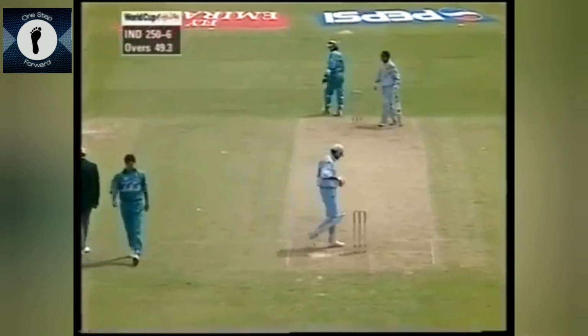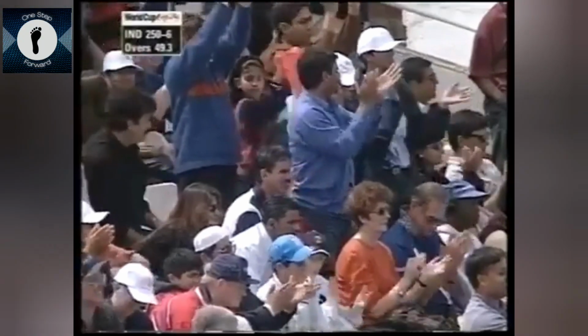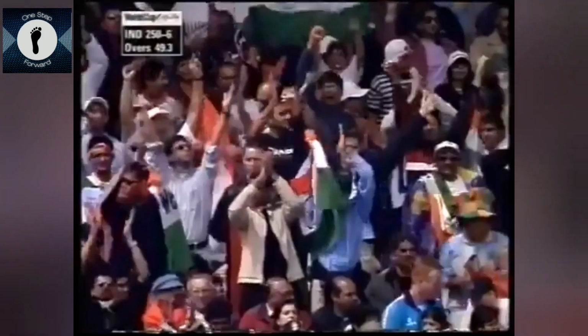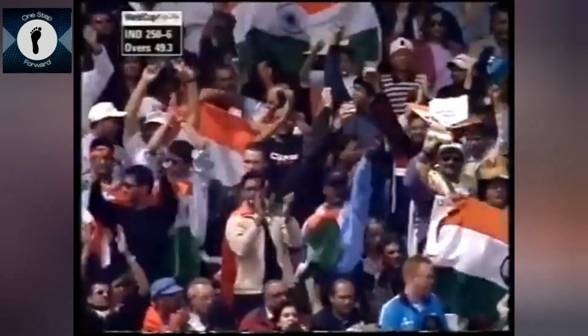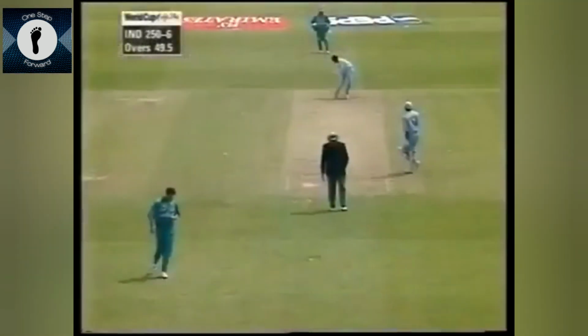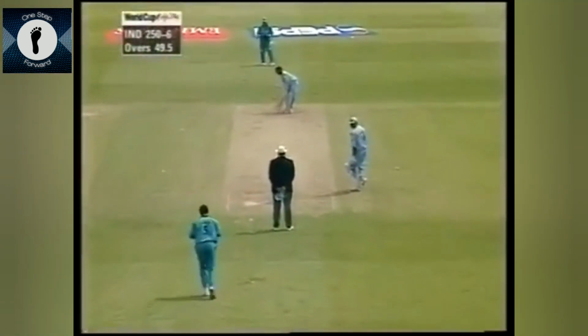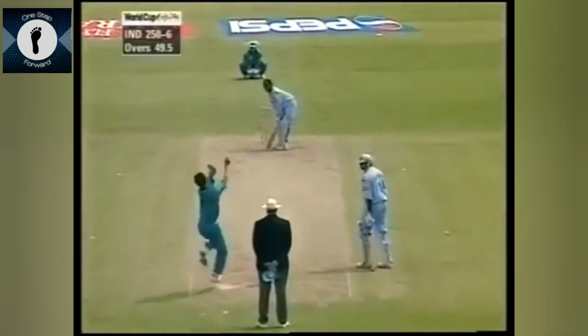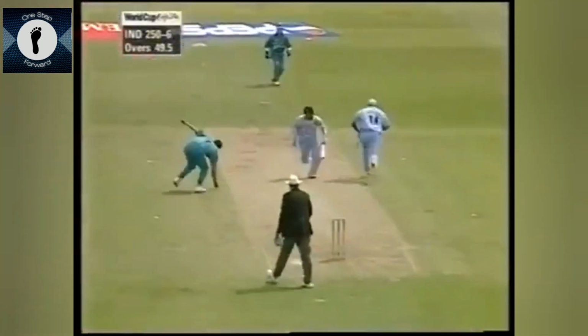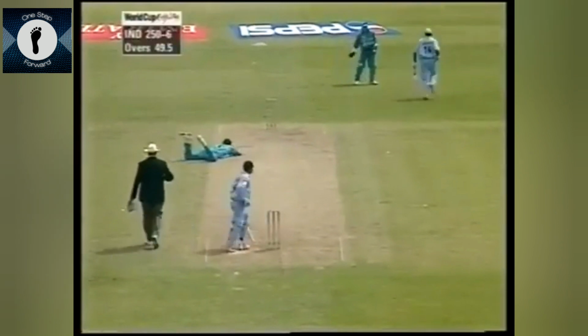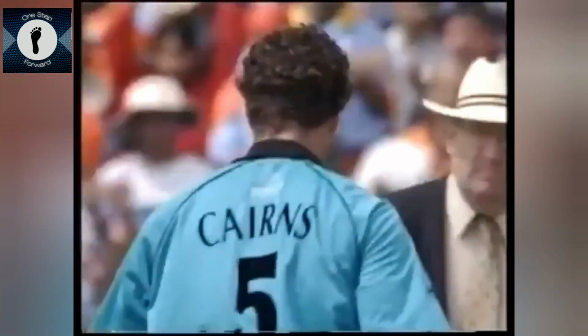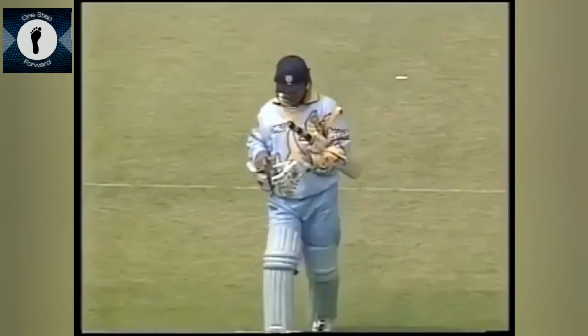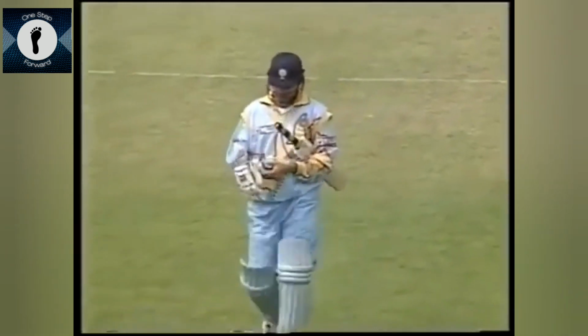Srinath all over the place. 250 for 6. Saw him moving on that occasion. So India have their 250 for a while. It looked as if they might get rather more than that. Srinath finally might be run out. No, he's just made it again. So he's had 4 lives there, I reckon. And he scurries off, 6 not out. Mongia 2 not out. And India finish on 251 for 6.